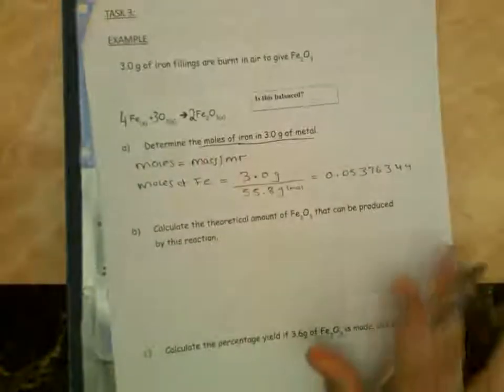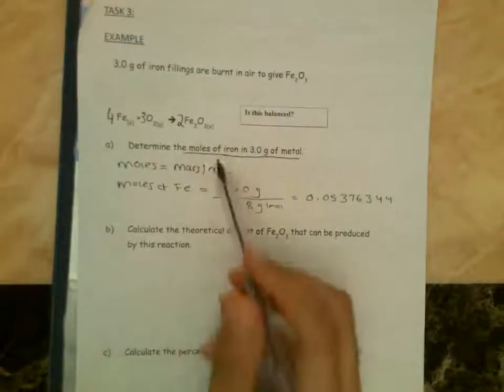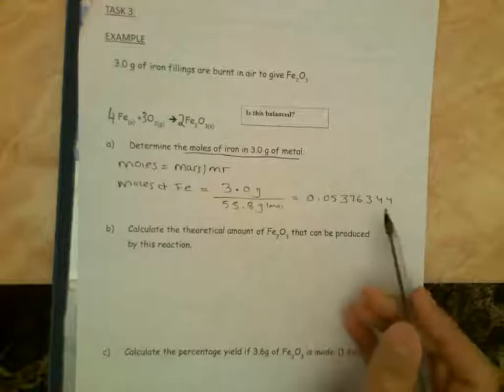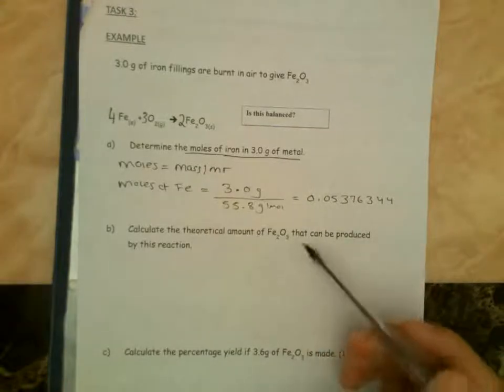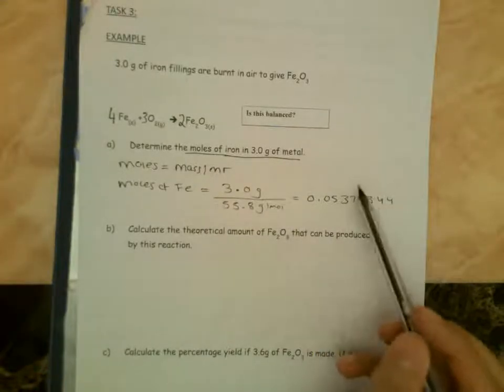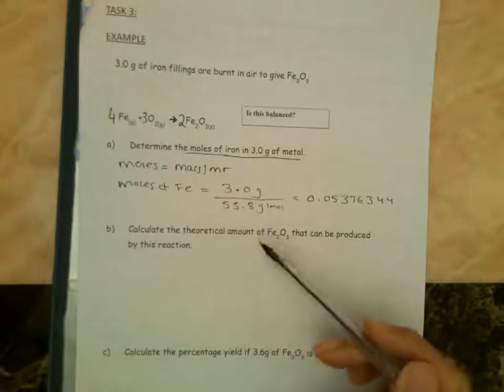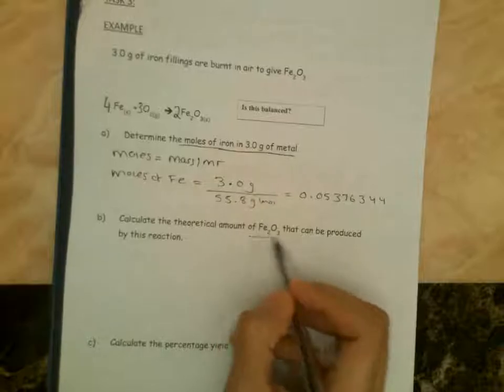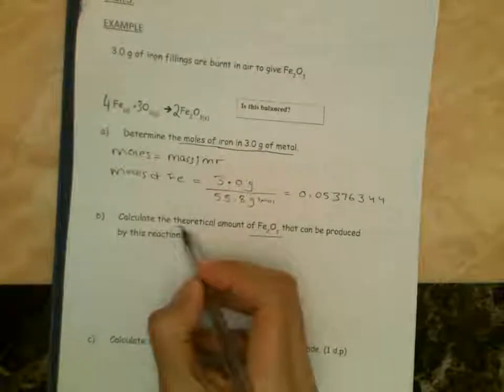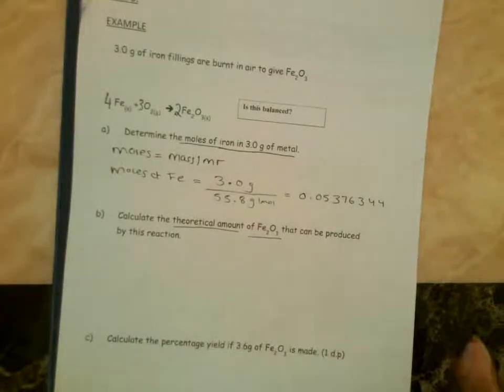So now that we know the number of moles of iron, what we can do as a result is manipulate this and use our molar ratios to find out the theoretical amount of this that could be formed. Now remember, theoretical amount is the maximum amount that we could form.